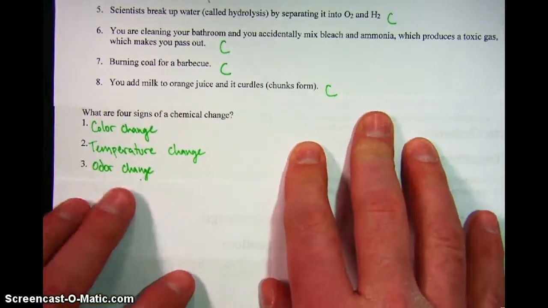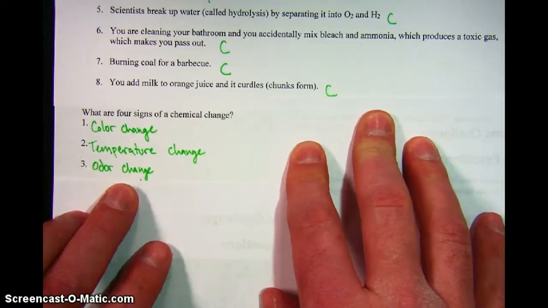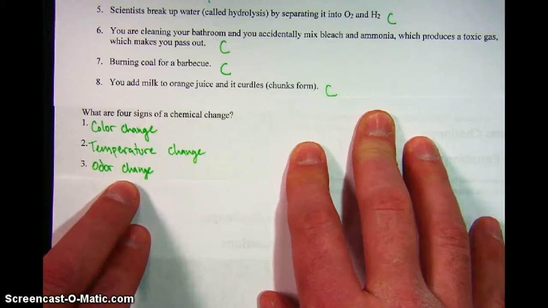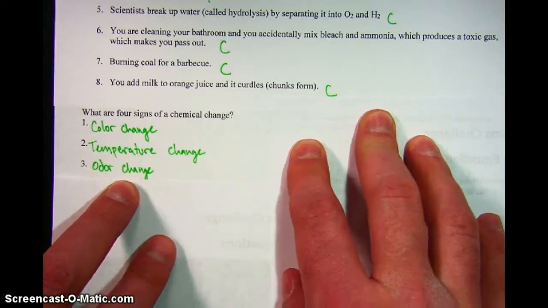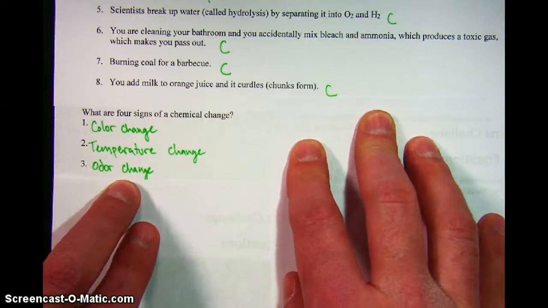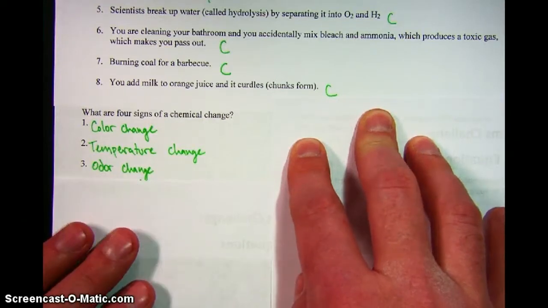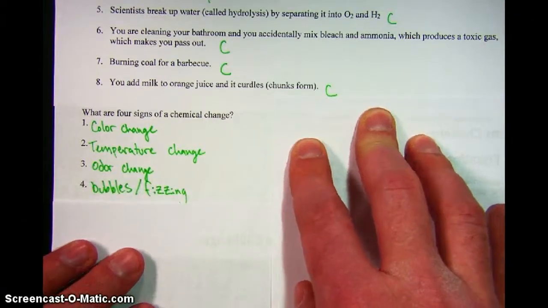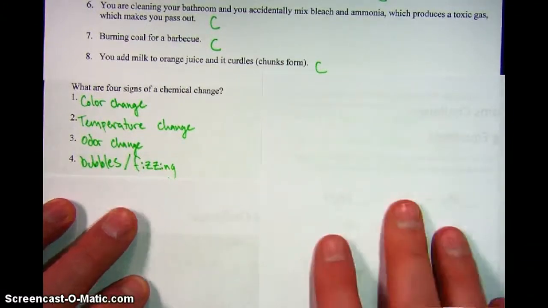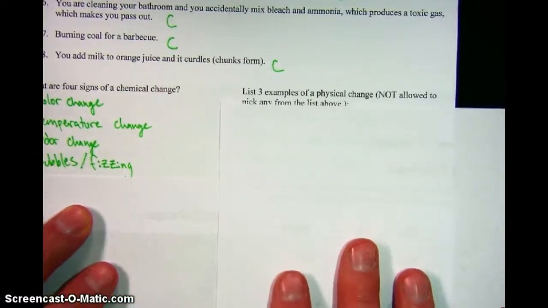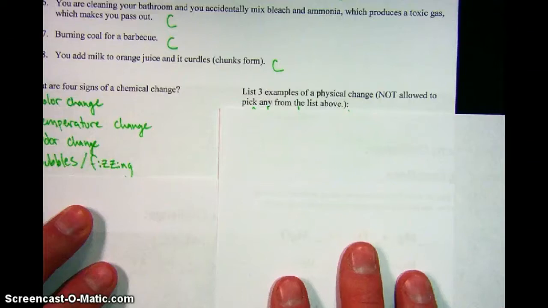Again, be careful. Just because something stinks to begin with does not mean that there is a chemical change happening. If you go from one type of smell or no smell, and it changes after that, that's a good clue that it's chemical. And the last one, any kinds of bubbles or fizzing is a good sign that there's a chemical change.